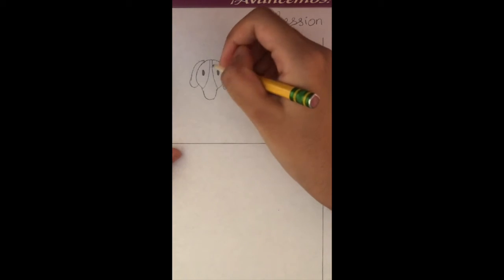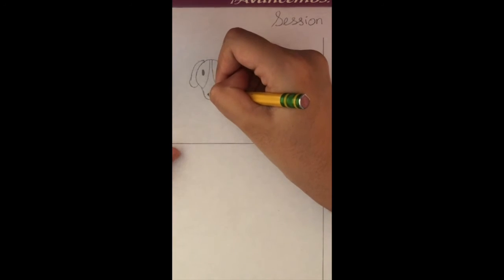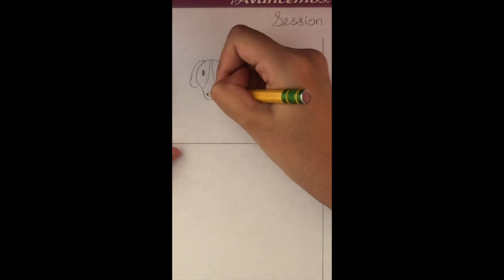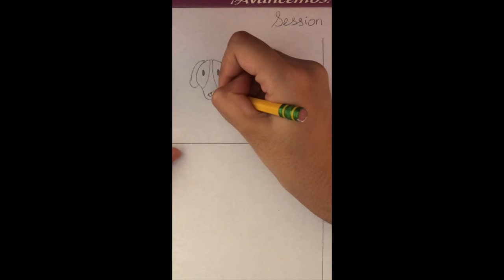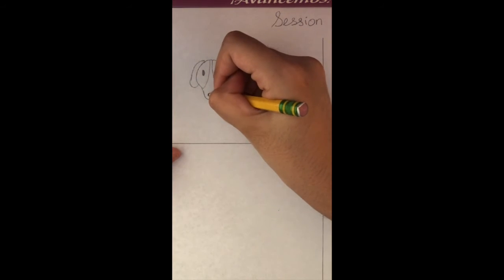So now that we've got our eyes, we're gonna draw our little nose, right? Just to make them understand this is a dog. So here you go. Alright. Now we're gonna color that in. Well, not color it, but you get the idea.